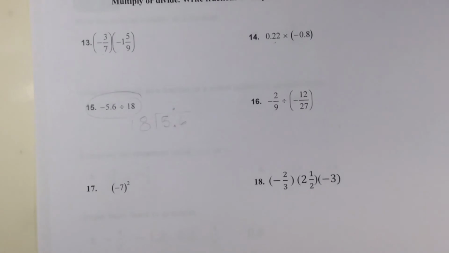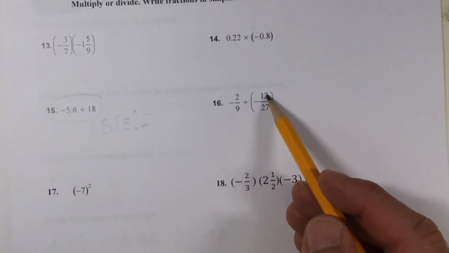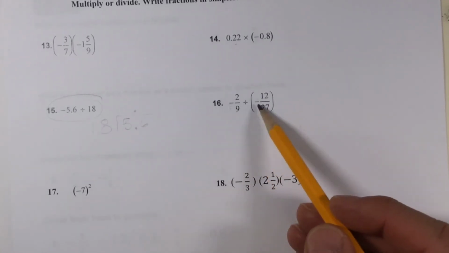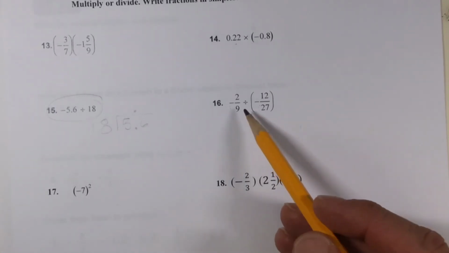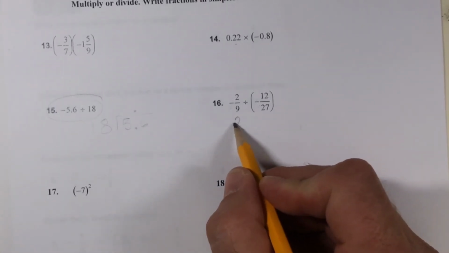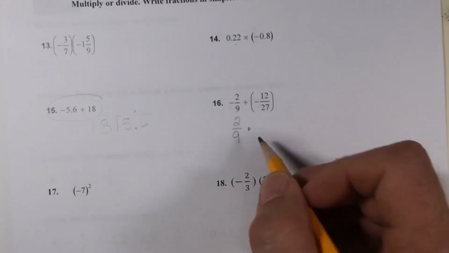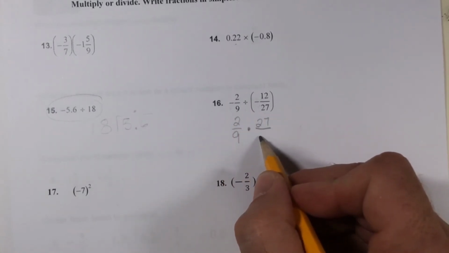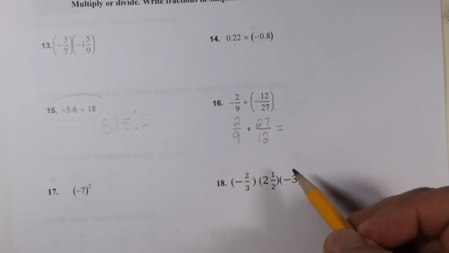For number 16, negative 2 ninths divided by negative 12/27. First thing, when dividing, same sign, positive. Yay, my answer's positive. I can forget about those signs now. Now I rewrite this. I keep the first fraction the same. I turn it into multiplication, and I invert that second fraction. Notice I've dropped the two negatives because I already know my answer is going to be positive because of the rules. I would simplify before I multiply here.